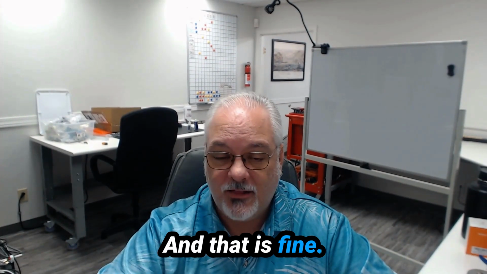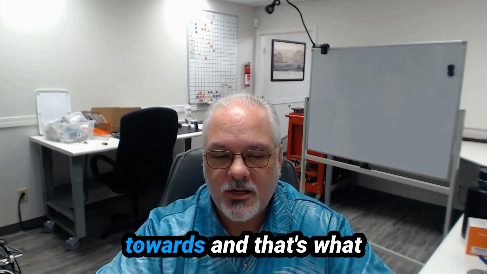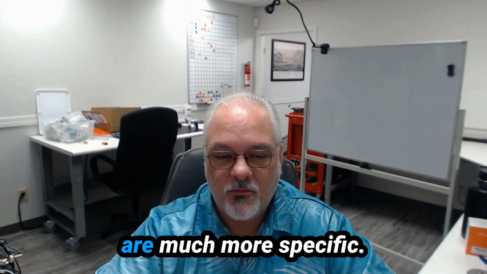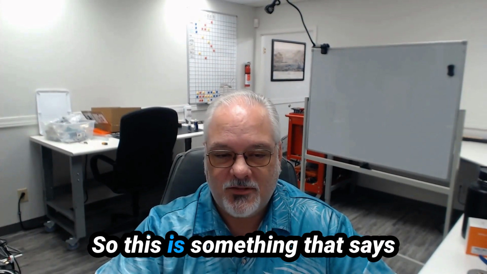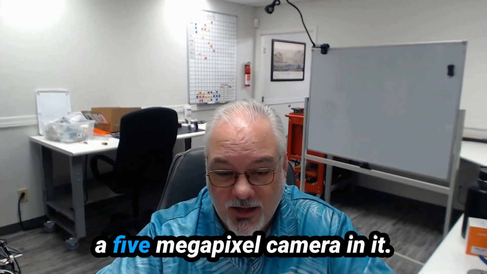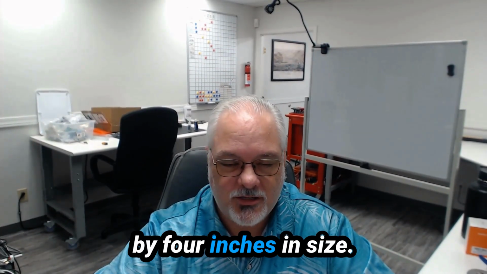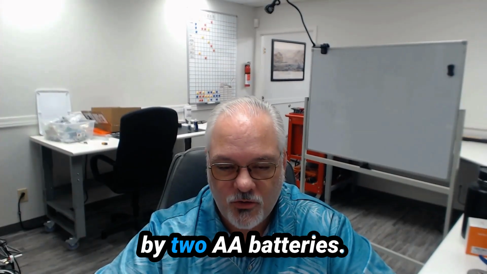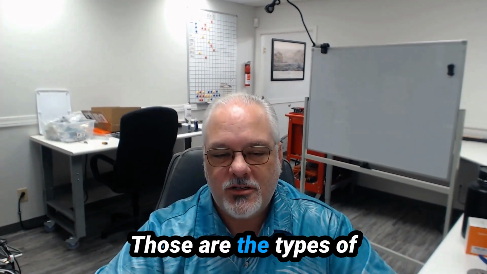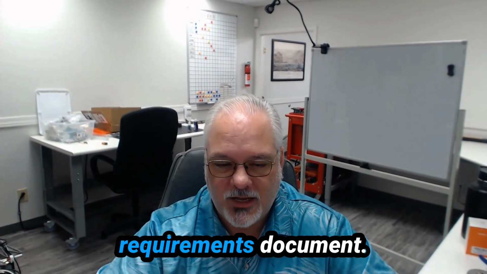And that is fine. The functional requirements are necessary. That's what we're driving towards, and that's what we're designing towards. The engineering requirements are much more specific. So this is something that says the doorbell camera will have a 5 megapixel camera in it. It will be 2 inches by 4 inches in size. It will be powered by two AA batteries. It will have a Wi-Fi radio. Those are the types of technical requirements that would go into a technical or engineering requirements document.